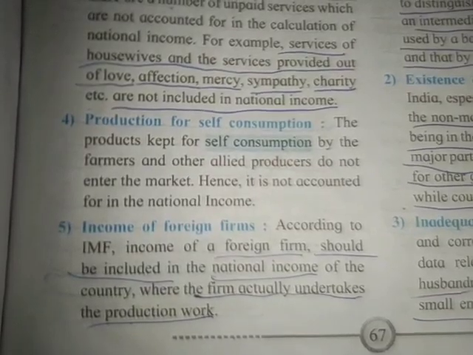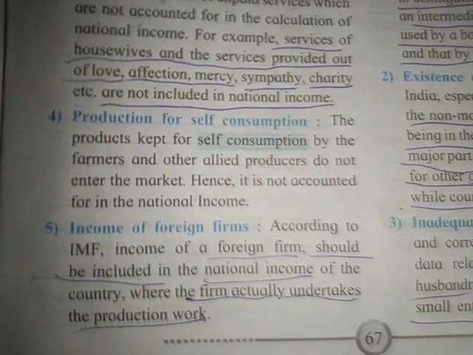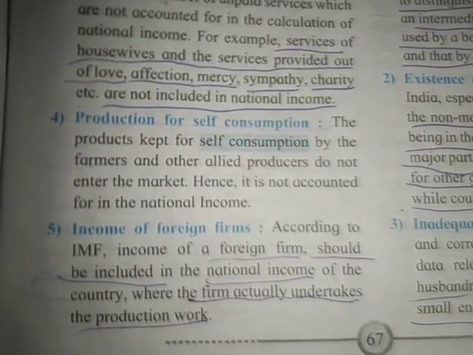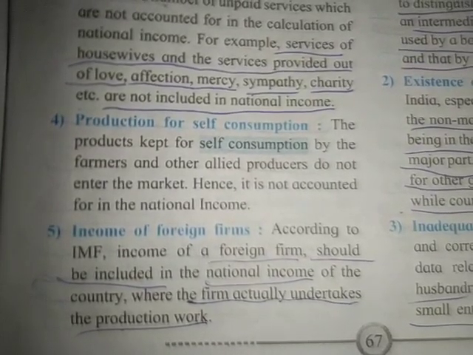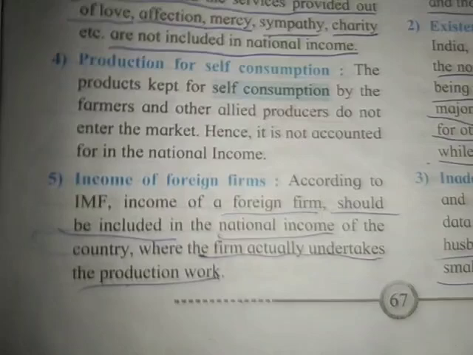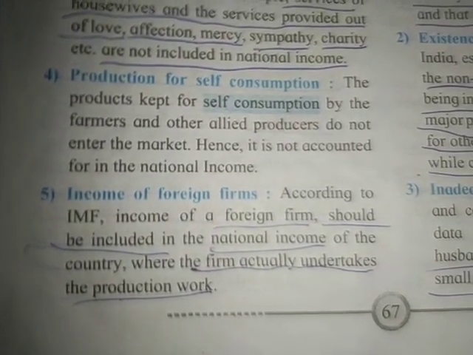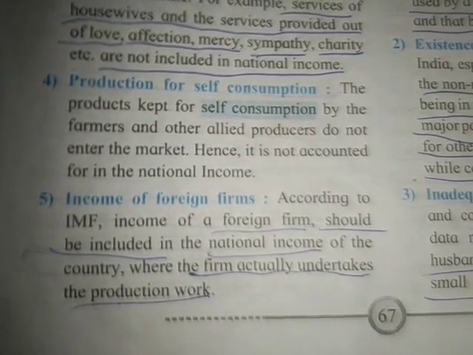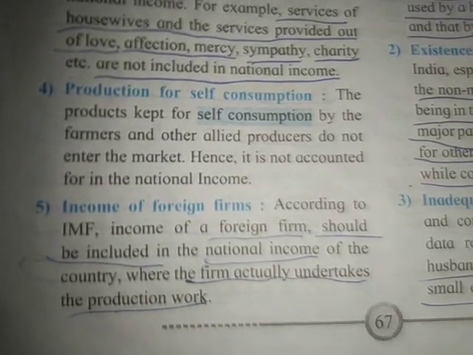Fourth, production for self-consumption. The products kept for self-consumption by the farmers and other allied producers do not enter the market. Hence, it is not accounted for in the national income. Fifth, income of foreign firms. According to the IMF, income of a foreign firm should be included in the national income of the country where the firm actually undertakes the production work.